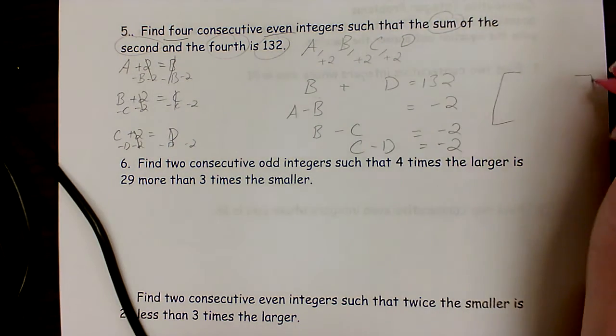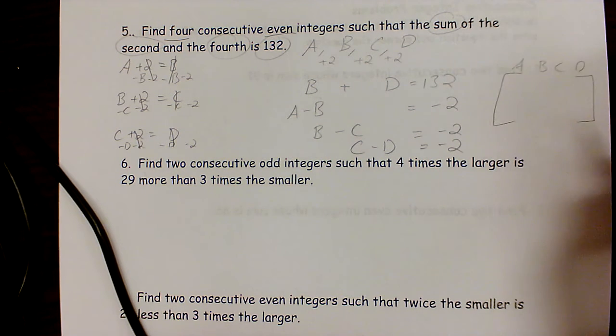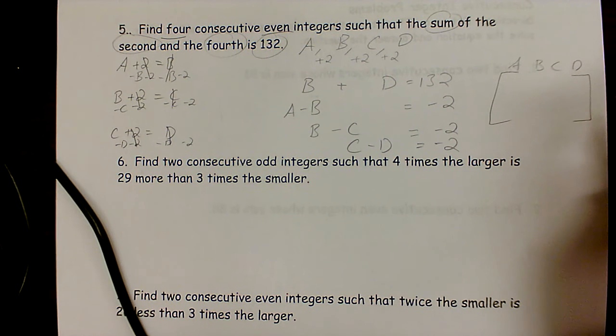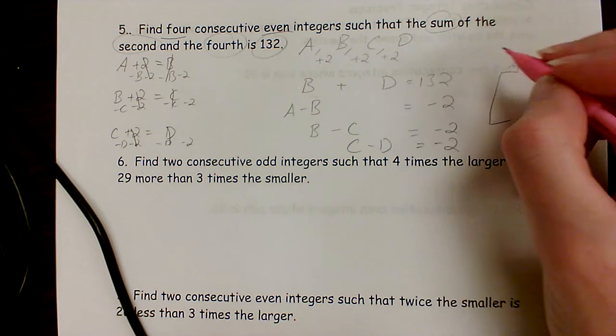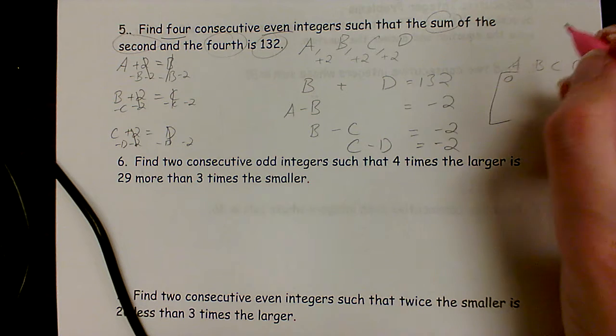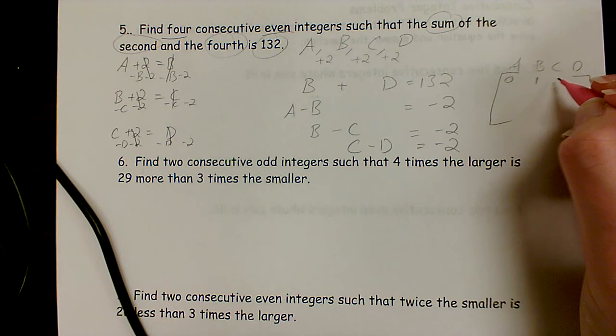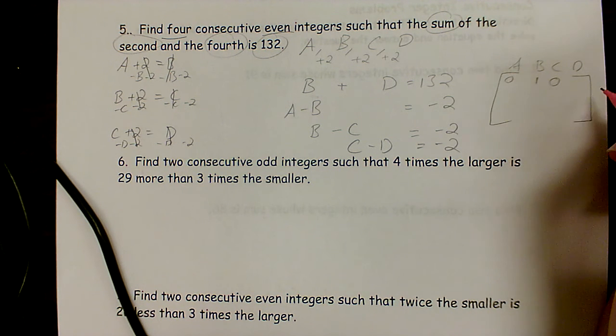When you're setting up a matrix, each column of the matrix is a different letter. So for A, B, C, and D, you'd need a 4x4 matrix. We don't have any A's in the first equation, so in the A column, you need to put a 0 in the first row. We do have a B, so I'm going to put 1 there. I don't have a C in my first equation, so I'm going to put a 0 there. I do have a D, so I'm going to give it a 1.